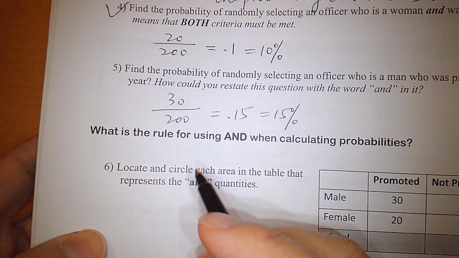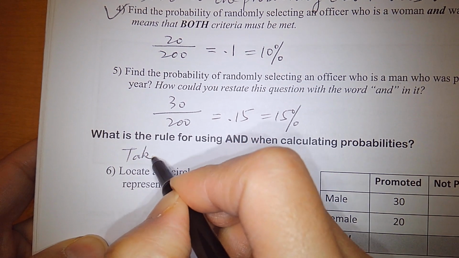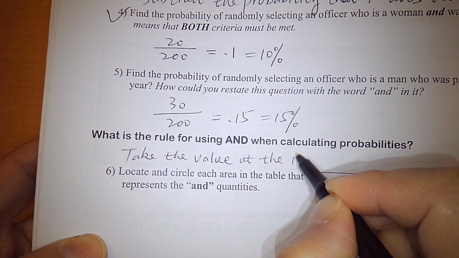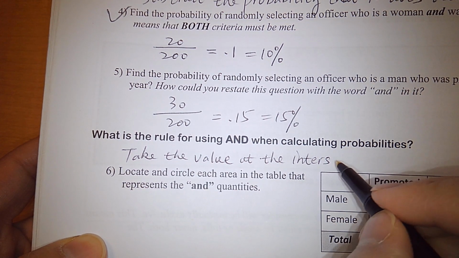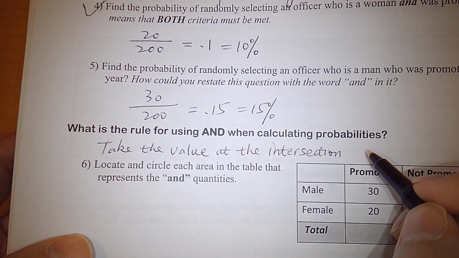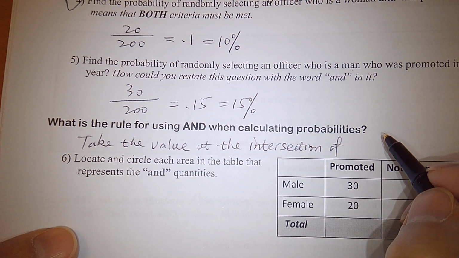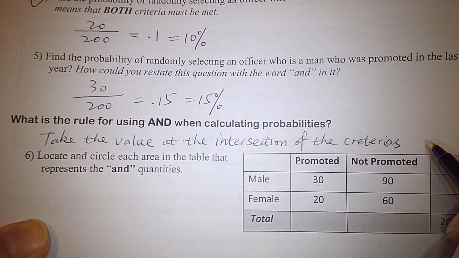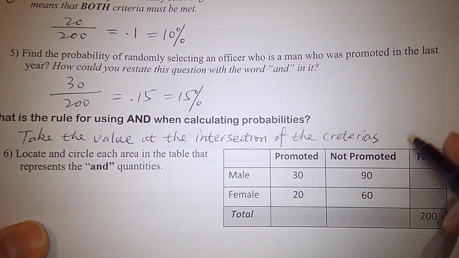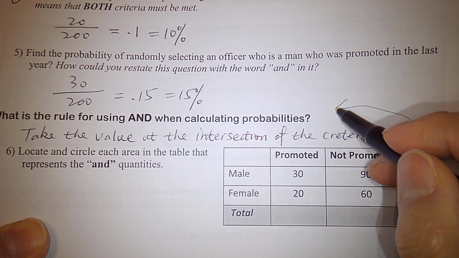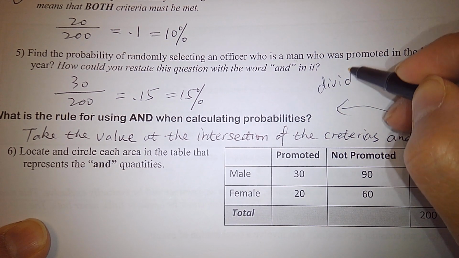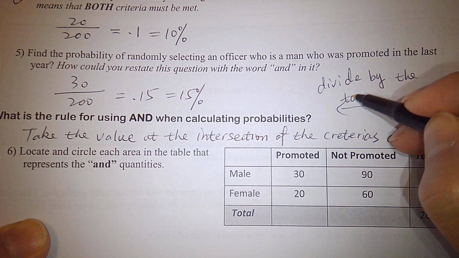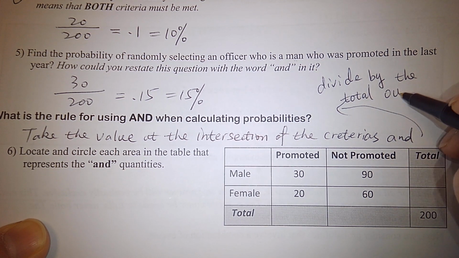So, yeah, here I'm going to write this, okay? Take the value at the intersection of the criteria, and divide by the total outcomes, and write it here, divide by the total outcomes.